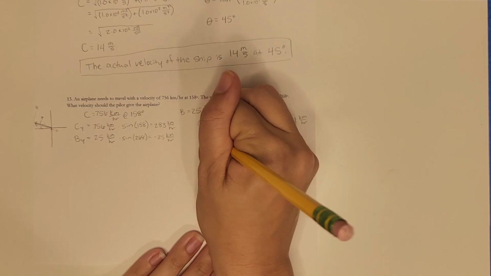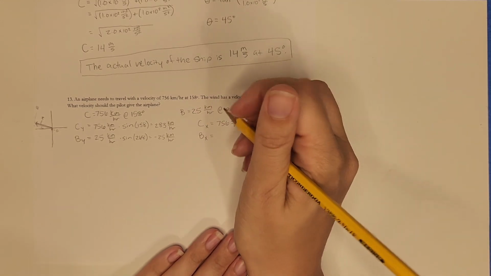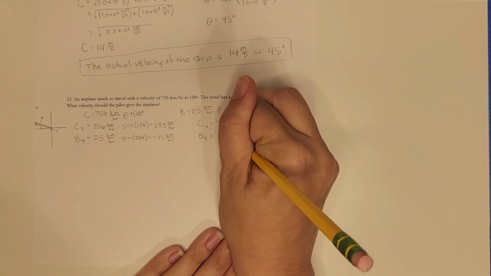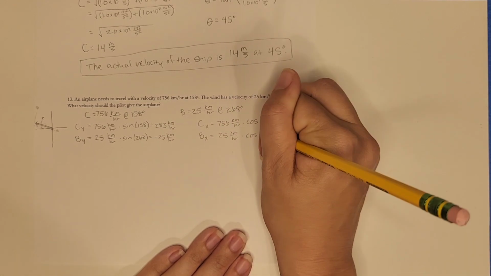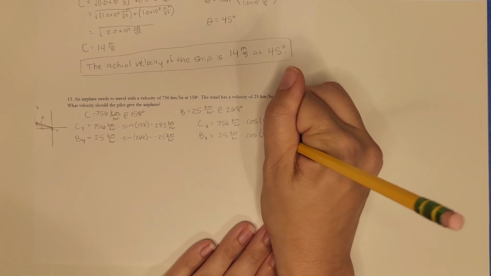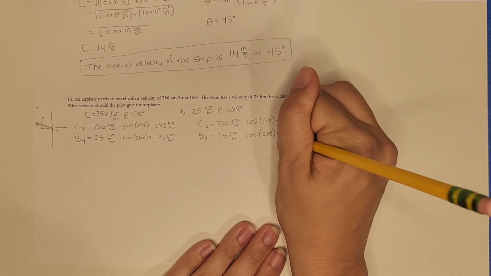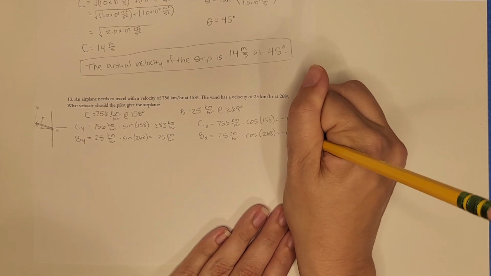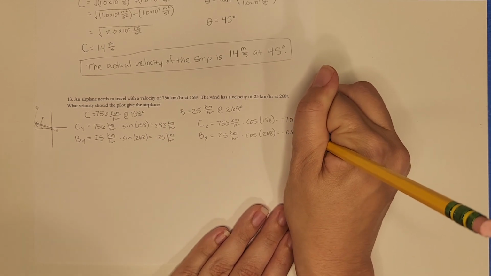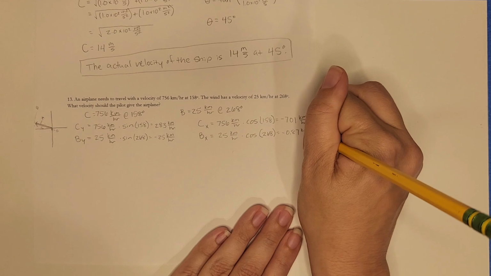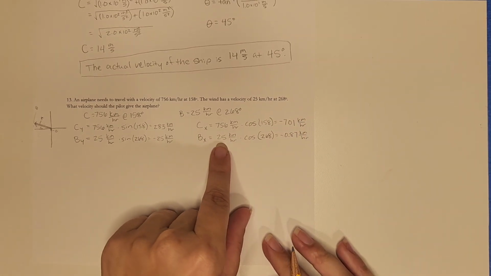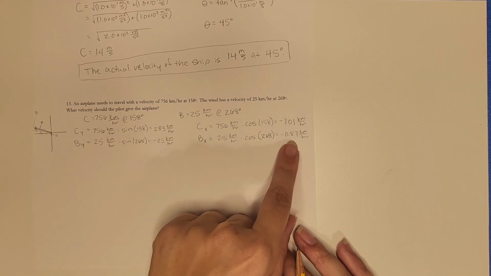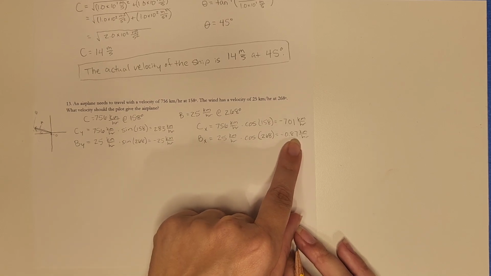For B, we have 25 kilometers per hour times the cosine of 268, and we get negative 0.87 kilometers per hour. Okay, this one seems weird, but it's 2 significant figures, and that is what it ends up as with 2 significant figures.